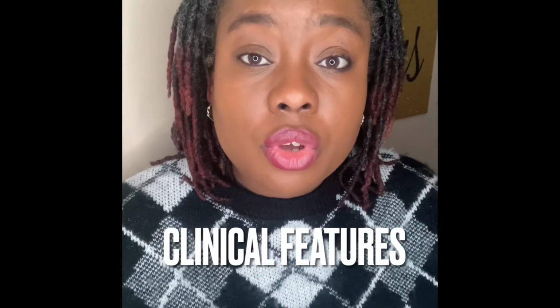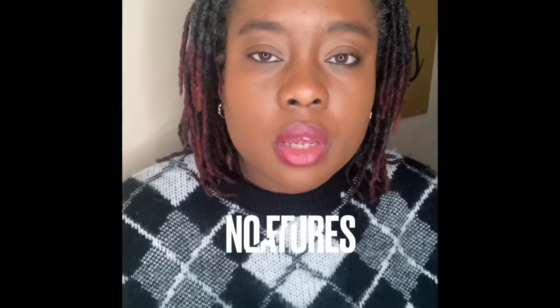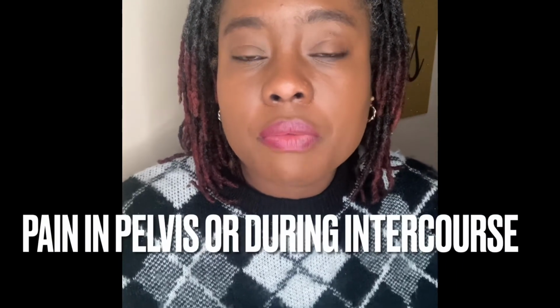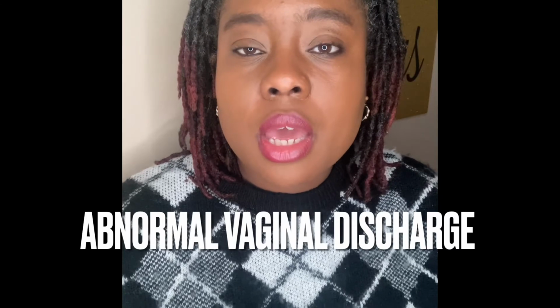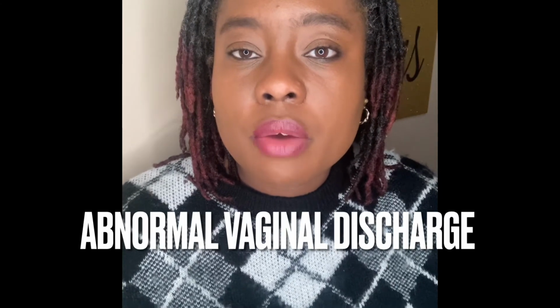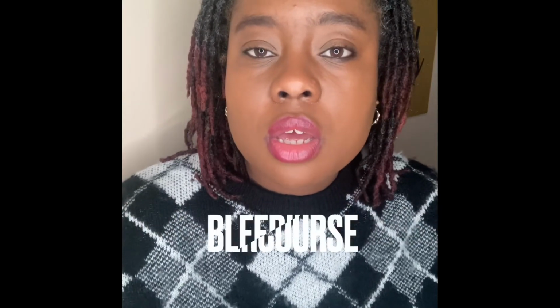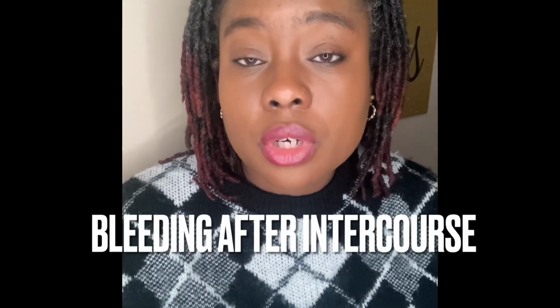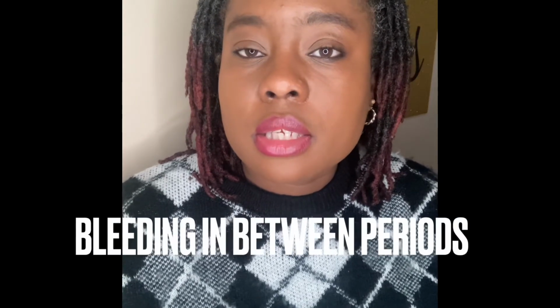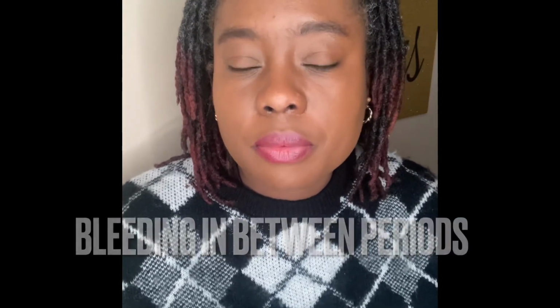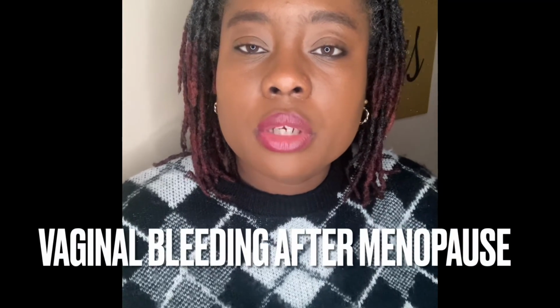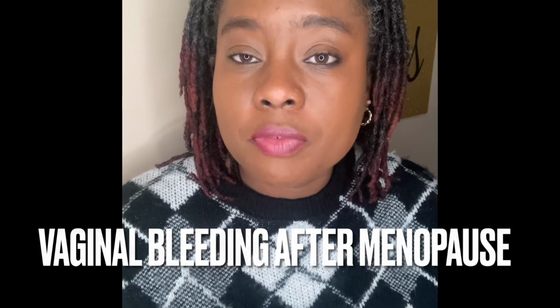The clinical features of cervical cancer include 1. The woman might not have any symptoms. Secondly, there might be pain in the pelvis or pain on intercourse. Number 3, there might be an offensive vaginal discharge or vaginal discharge like mucus. 4th, there might be a blood-stained vaginal discharge. Number 5, there might be bleeding after intercourse. 6, there might be bleeding in between periods. And 7, for a woman who is menopausal, there might be some vaginal bleeding.